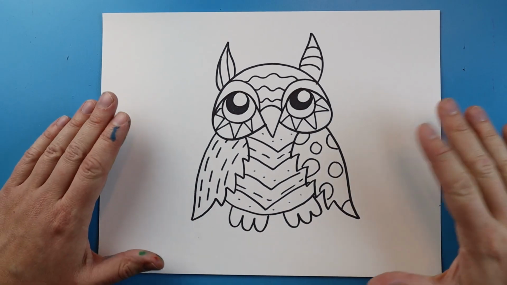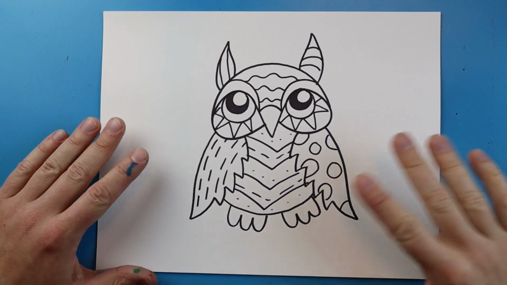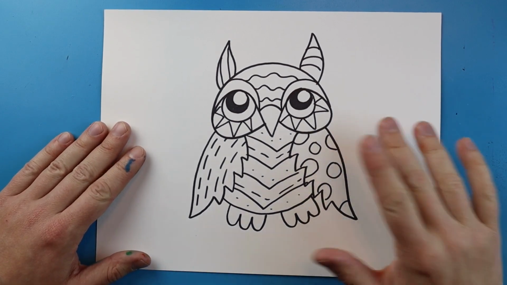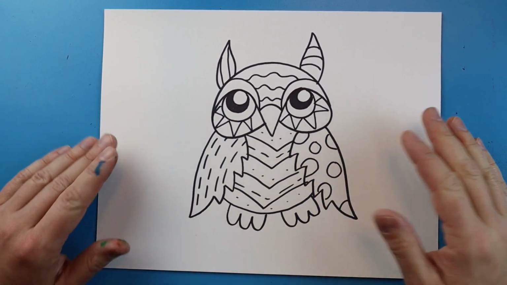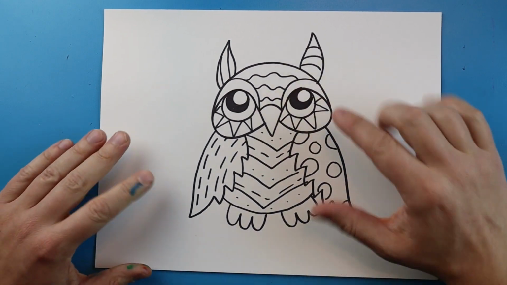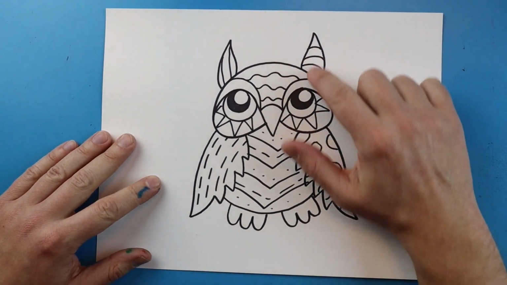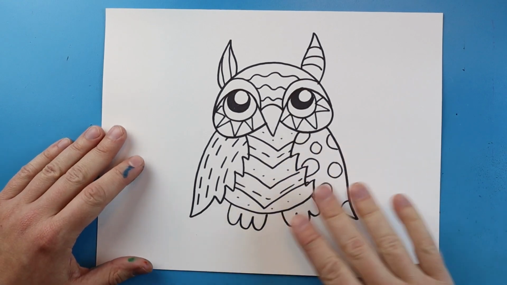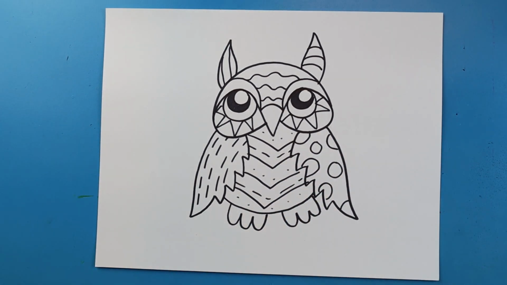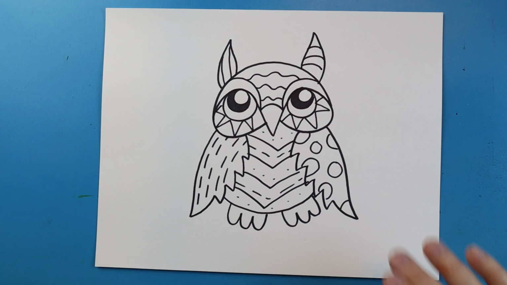So now the next step, once we're all done with our lines, is we want to color this. Now you can use anything you want to color. You can use crayons, markers, colored pencils, paint, whatever you have. When I color this, I'm going to use at least 2 different colors in each one of these sections just to make some patterns and different designs that will really stand out. So I'm going to go ahead and start coloring this.